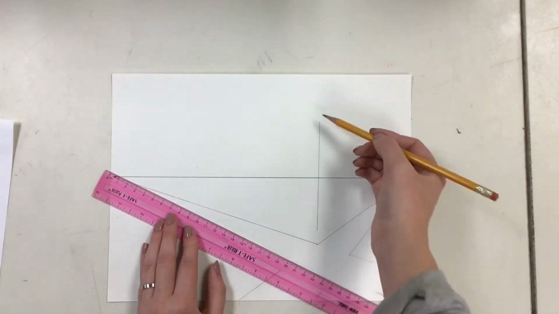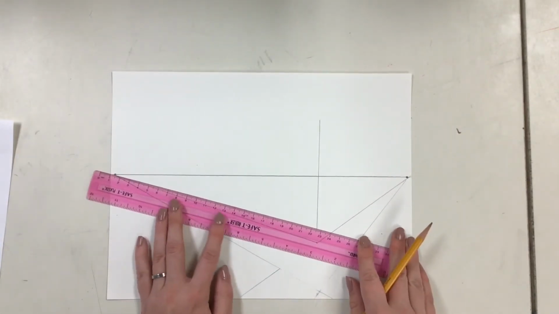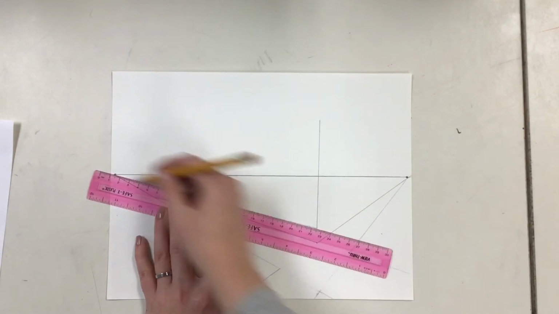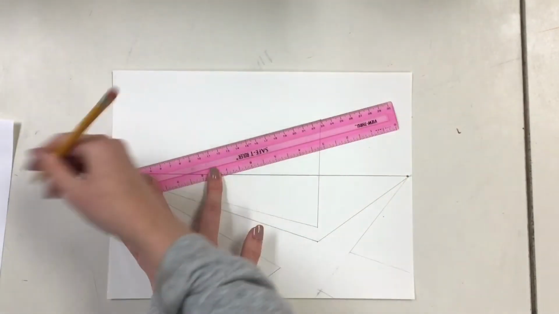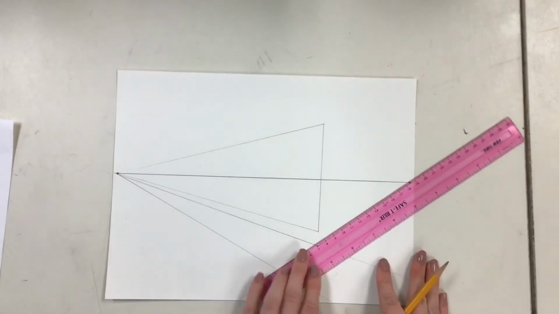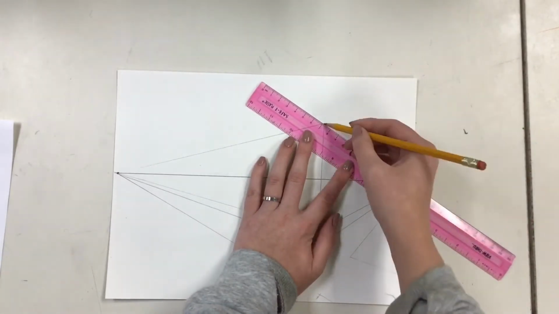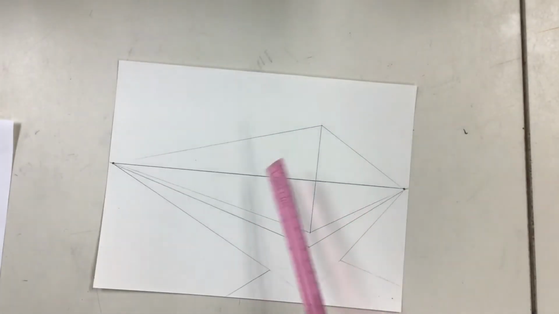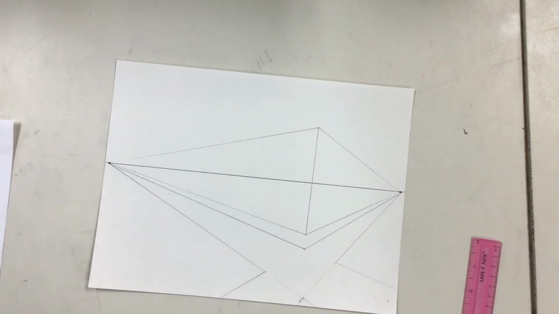So then I connect the top and bottom of my line to the vanishing point on both sides. So this makes one side of the building connecting to this side, and then this makes the other side. So I have one side here, or if you're not seeing it yet, it still just looks like a giant diamond, like a kite.